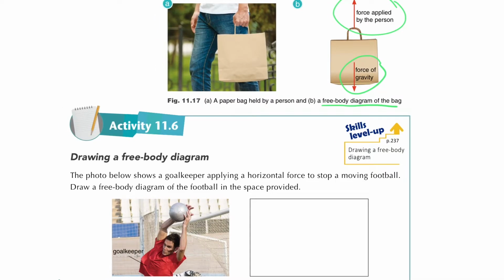Let's consider another example. If we consider the free body diagram of the football, that means the force diagram on the ball. Because the goalkeeper is applying a force to stop it, there is a horizontal force acting on the ball towards the left so that it can stop the ball from going into the goal. So this is the force between the goalkeeper and the ball. The force applied by the goalkeeper is the horizontal force.